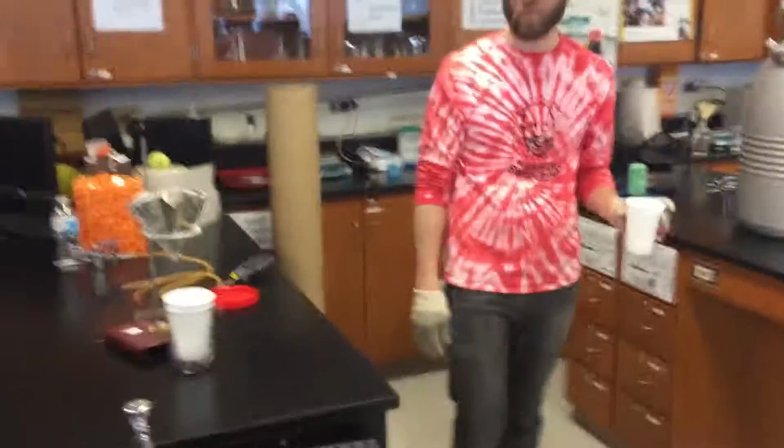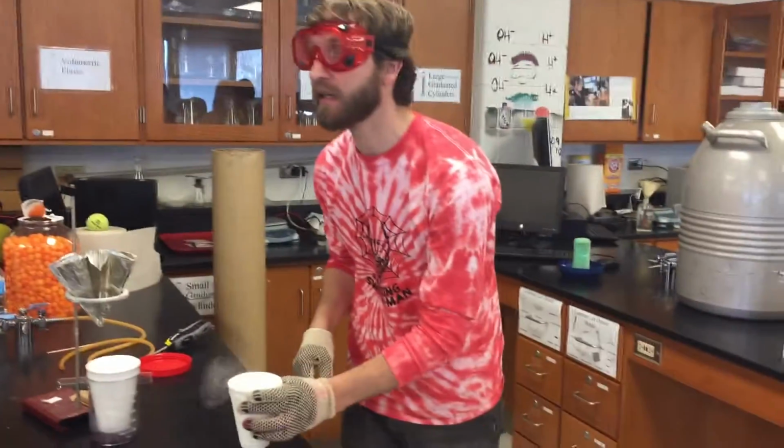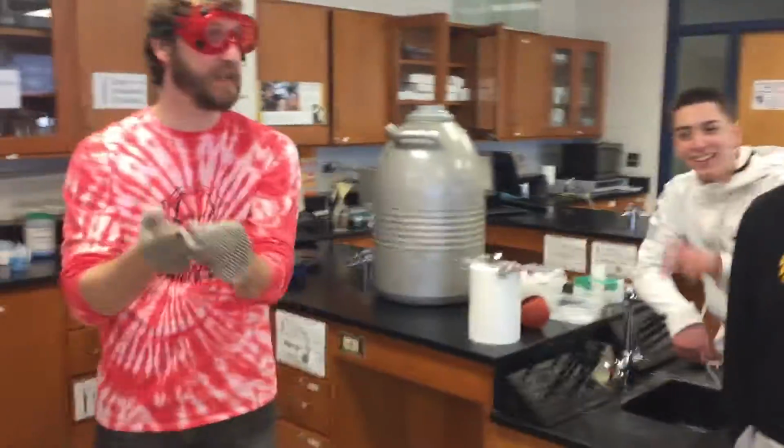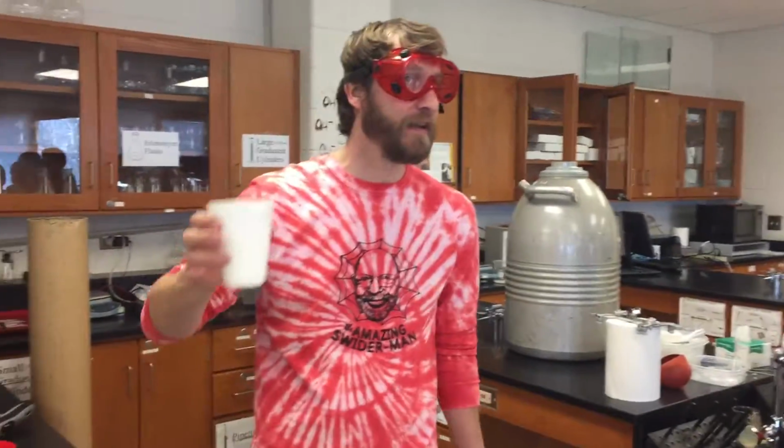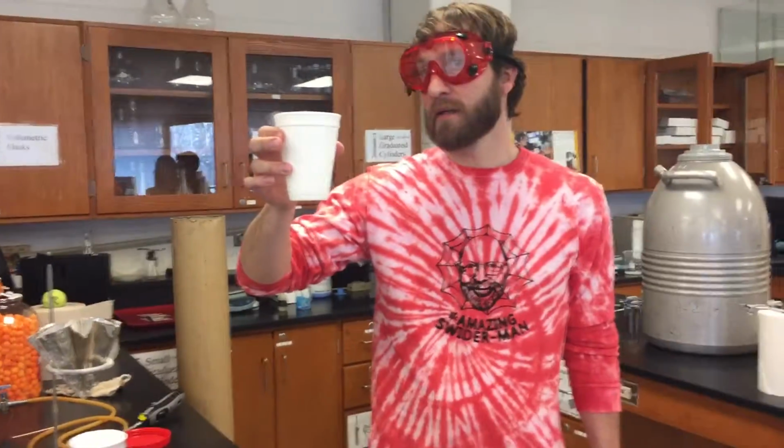What if you touch it? It can give you frostbite very, very quickly. Actually, when I poured it the first time, some stuck to this glove and actually just about gave me frostbite, so these gloves are useless. I'm getting rid of them. All right, now I'm going to do something very dangerous.